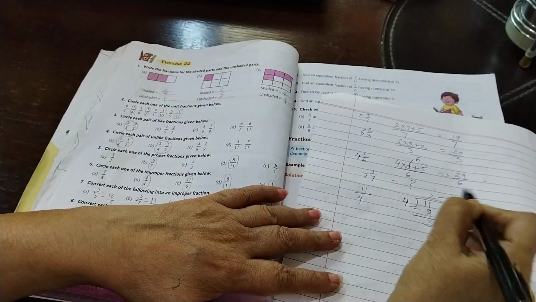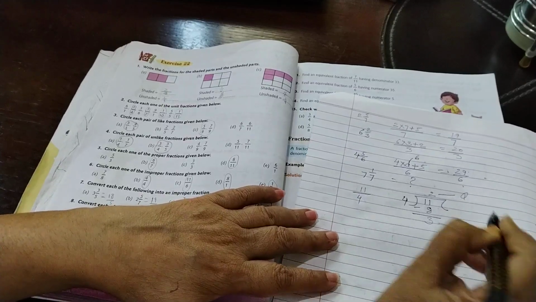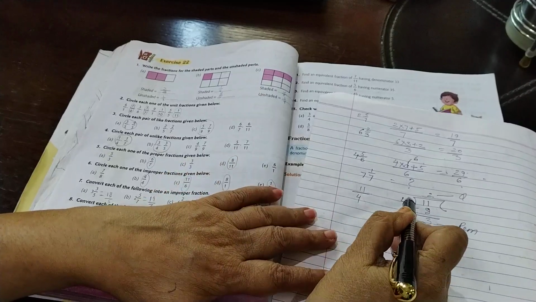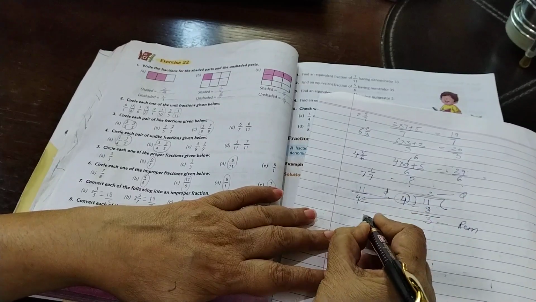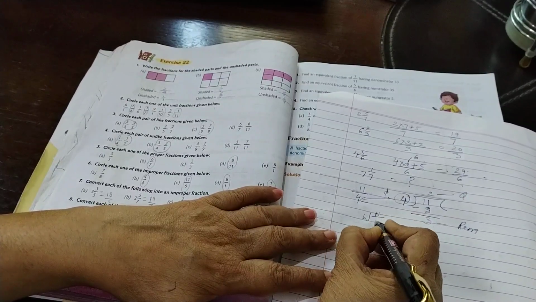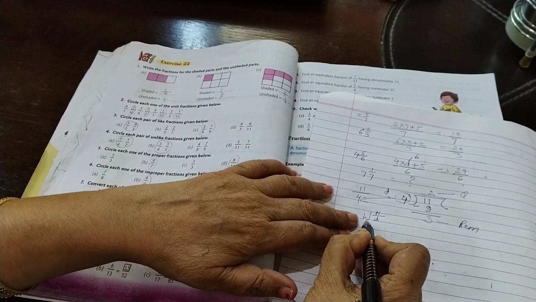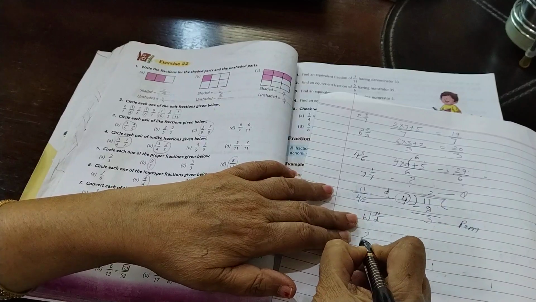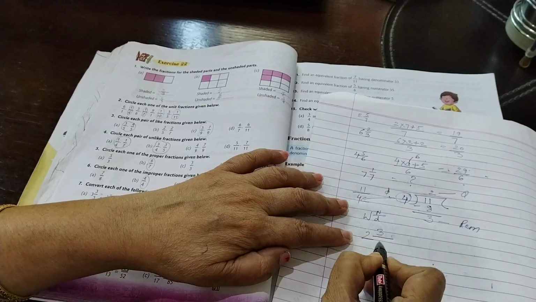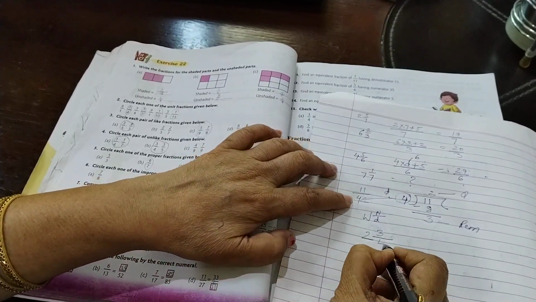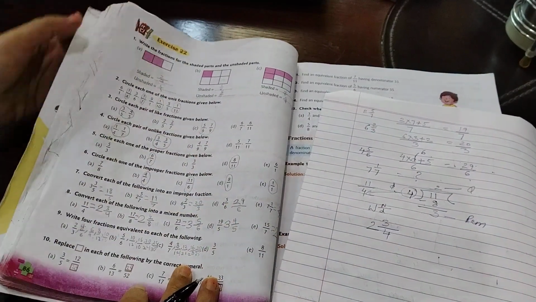Okay, this is the quotient, this is the remainder, and this is the denominator. So whole number, numerator upon denominator, right? This is a mixed fraction now. So the whole number will be the quotient, the numerator will be the remainder, and the denominator will be the same. This is the answer. Got it? Okay.